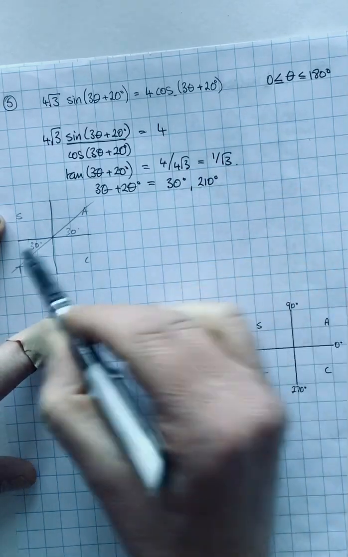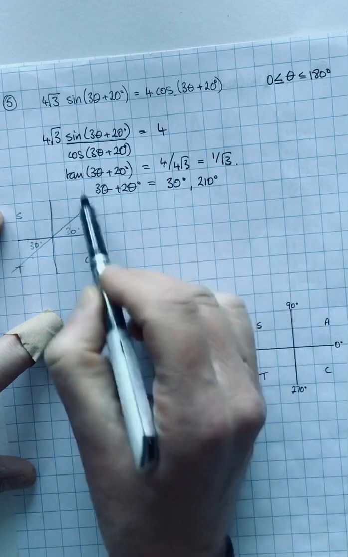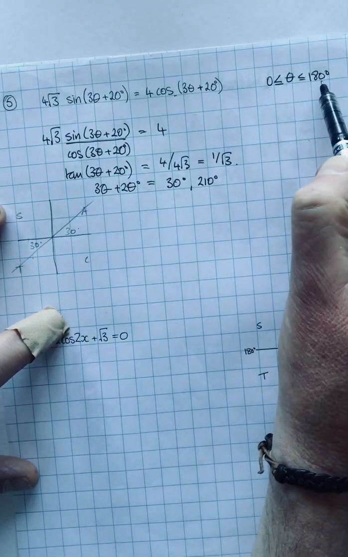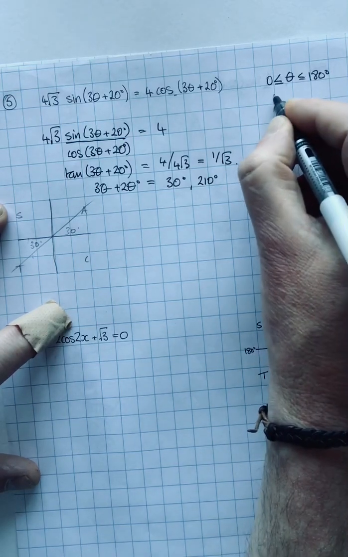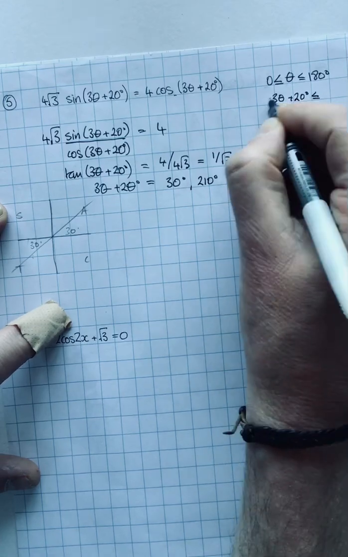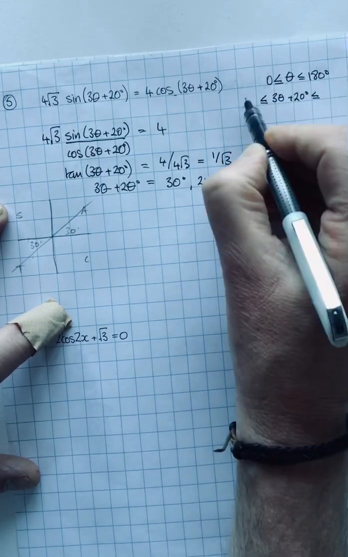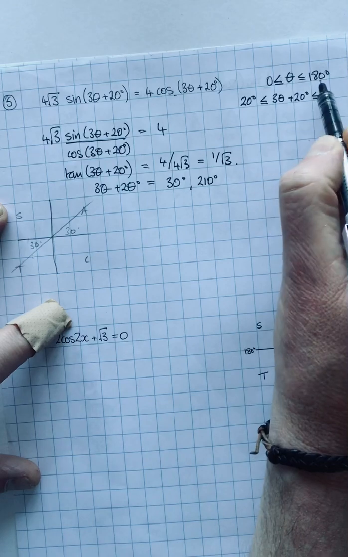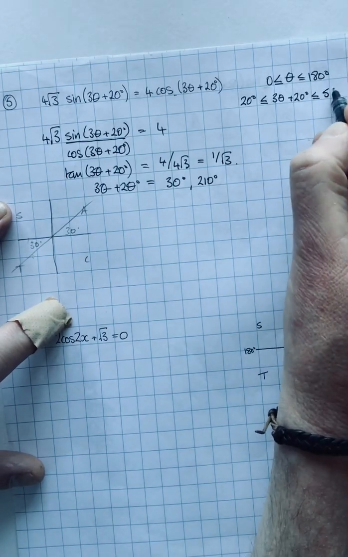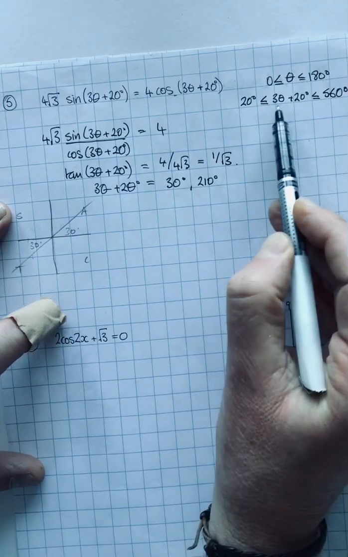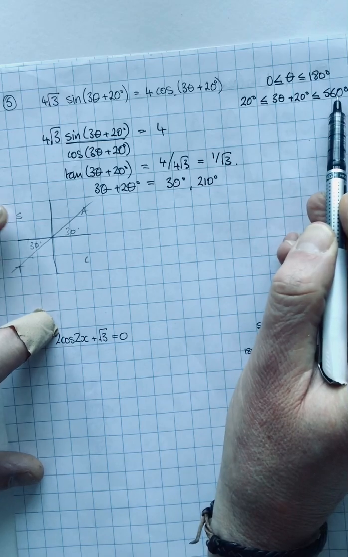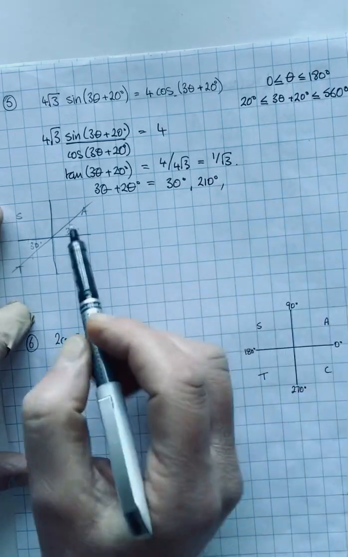Now we're not sure how many times we need to go around here because it's written like this. So what I can do is, if I know that theta has to be between 0 and 180, then if I squeeze in here 3 theta plus 20, I know that this has to be 20, and 3 times 180 is 540, plus 20 is 560. So I know that 3 theta plus 20 can be anywhere between these two values.